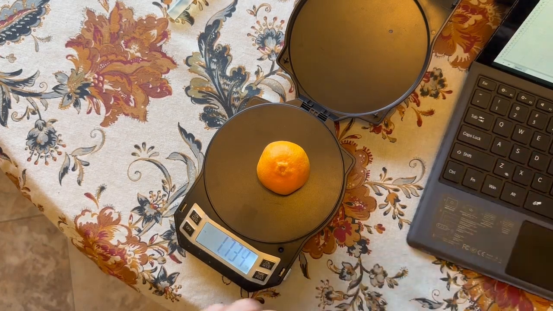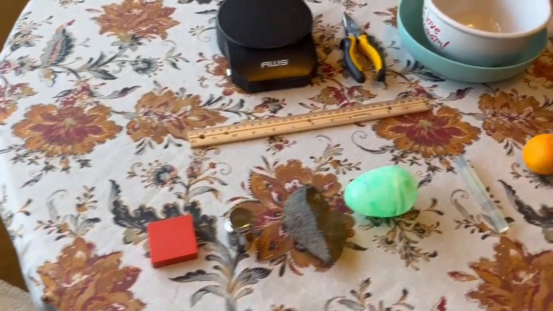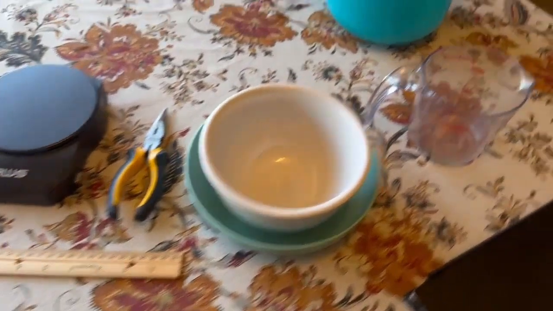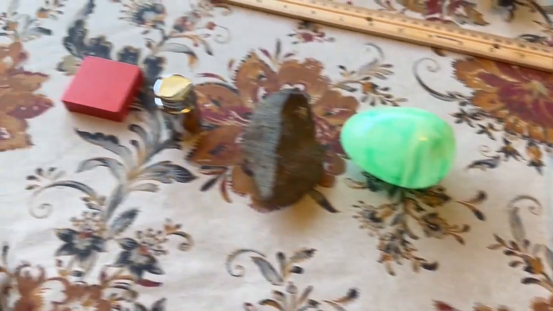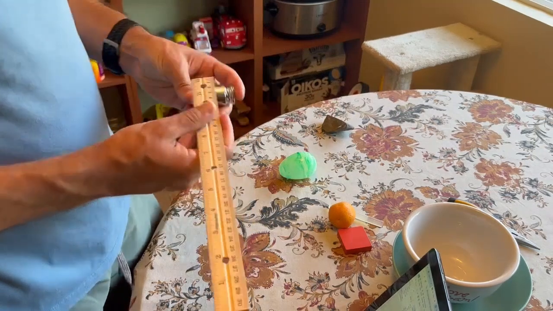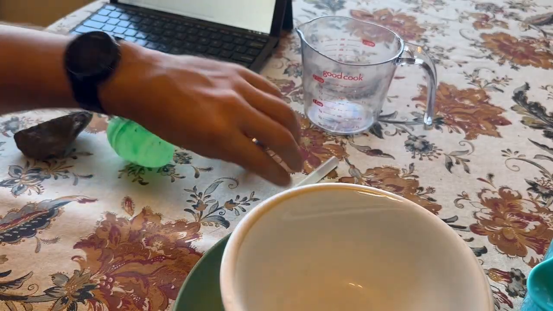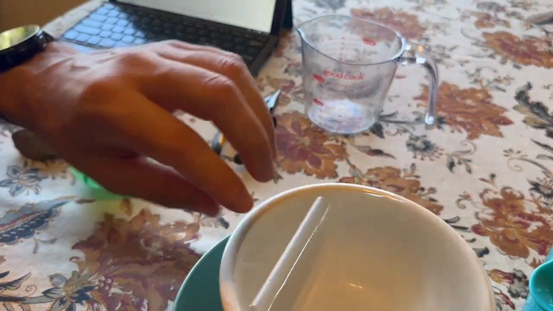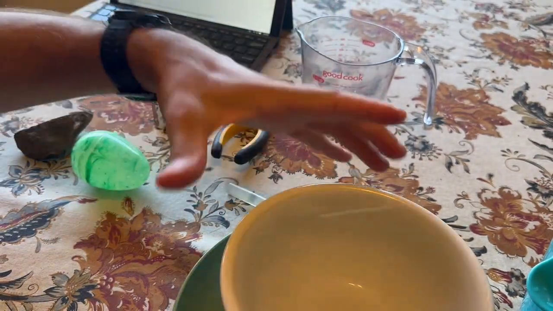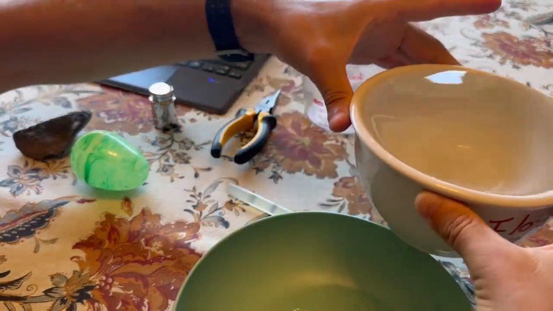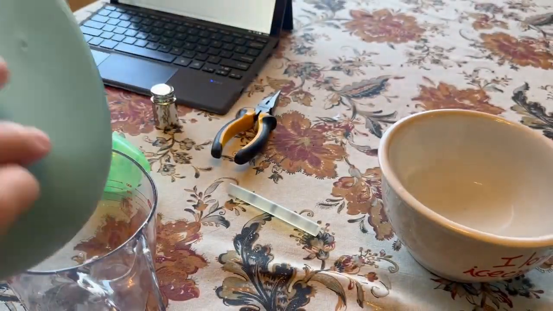I tested 6 objects from around the house: a reference weight, a rock, an orange, a puzzle piece, a glue stick, and a plastic egg. First, I measured each object's mass with a kitchen scale. Then I tried to estimate the volume 2 ways. The first way was rough ruler measurement, height times width times depth. The second way was water displacement, put the object in water and estimate how much water volume it displaced. Then I calculated density using both volume estimates and made sink or float predictions before testing each object in water.